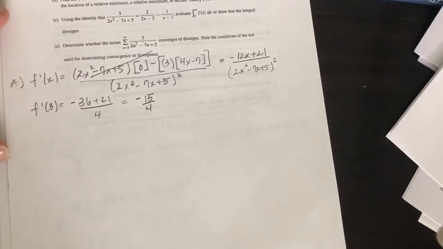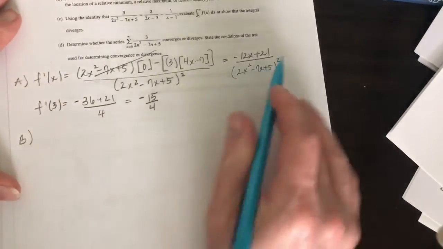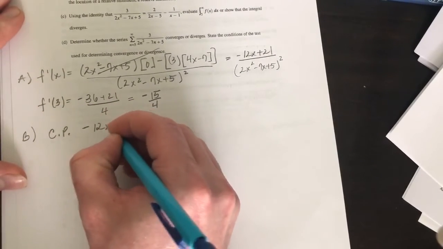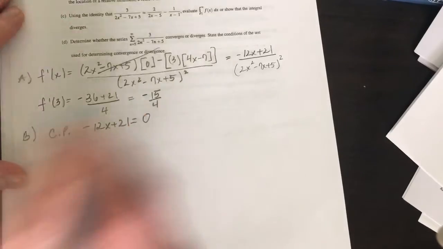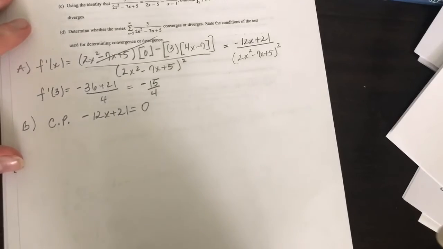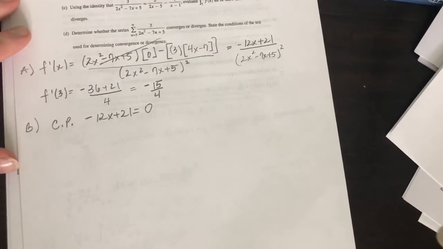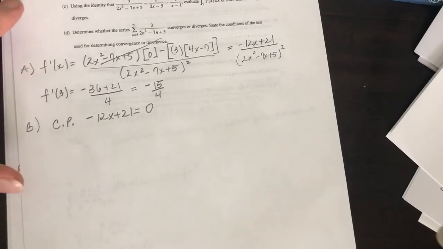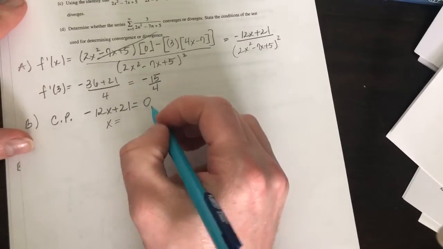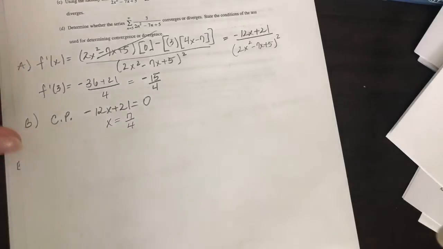Part B, find the x-coordinate of each critical point between 1 and 2.5, and classify it as a relative min, max, or neither. So we have our derivative graph. For our critical points, we set the top equal to 0, and the bottom equal to 0, but the bottom's never going to equal 0, so you're good there. So we get x equals positive 7/4, which is what, 1.75?